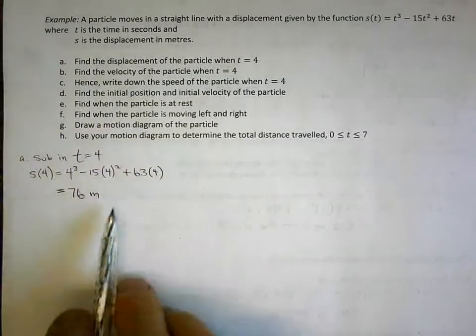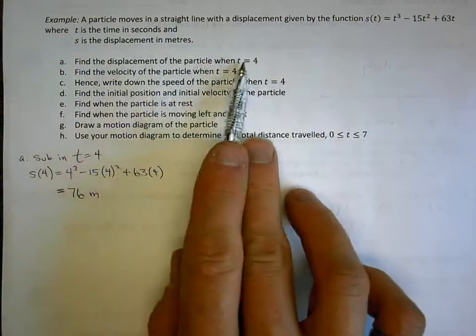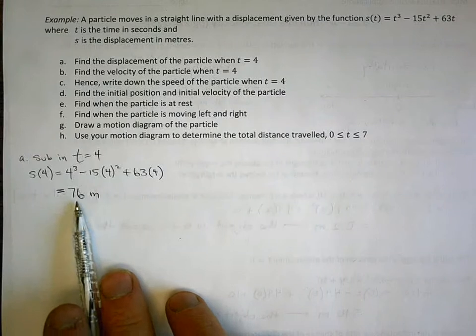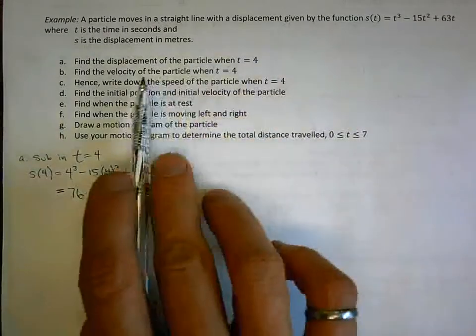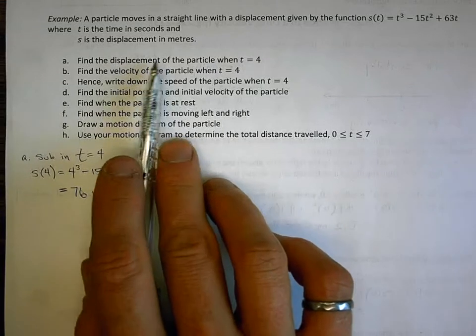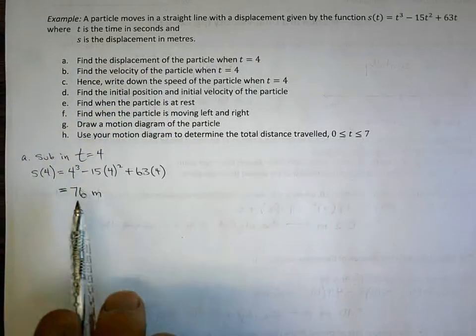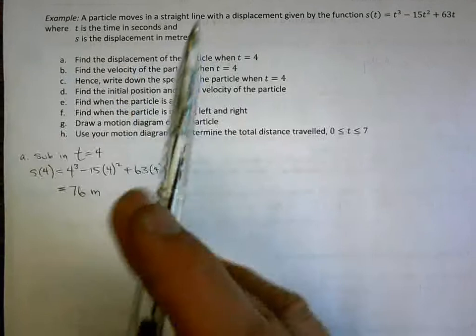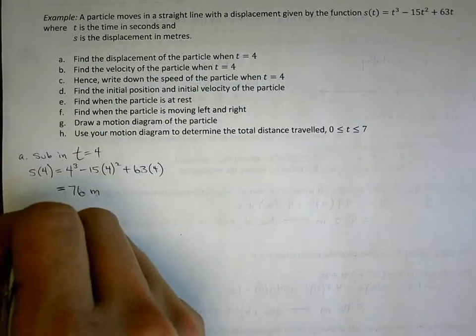It's a positive number. That means the particle starts off to the right of the origin, 76 meters. Again, it's weird for those of you who've taken physics. Displacement means something different to me. I would call this position, but displacement is the word you're going to see in IB terminology.